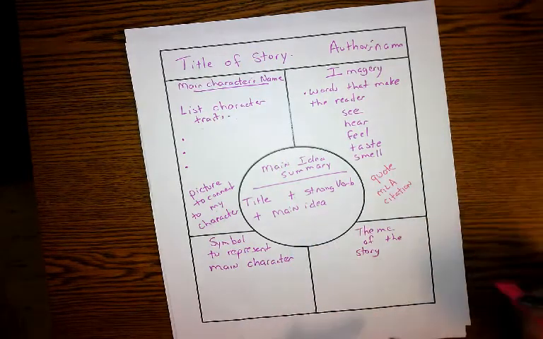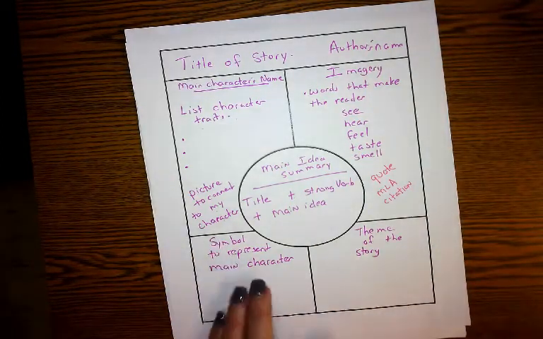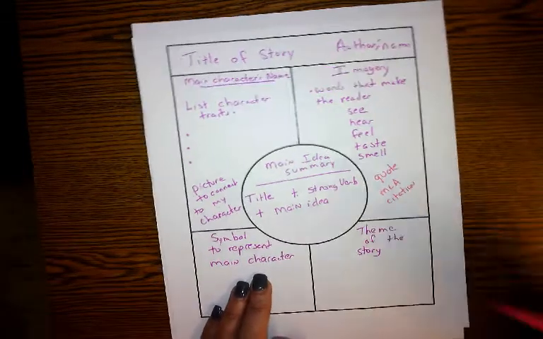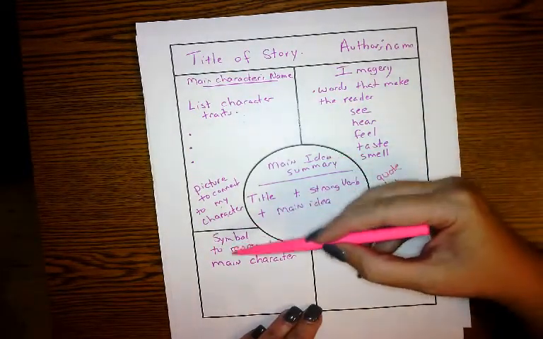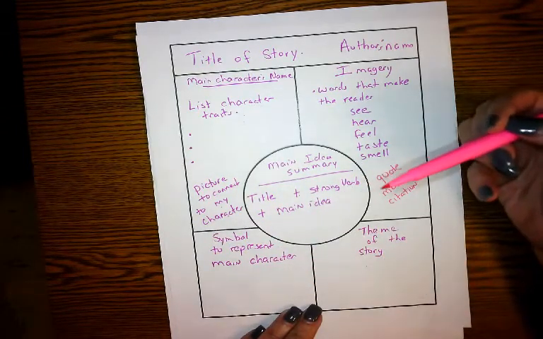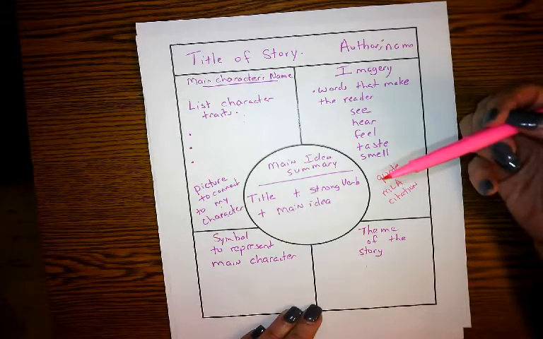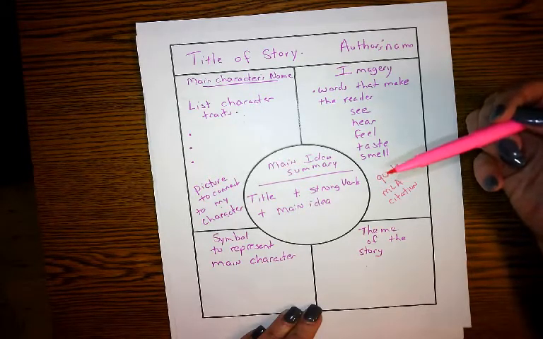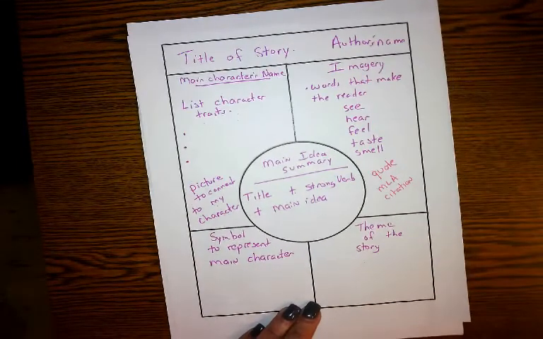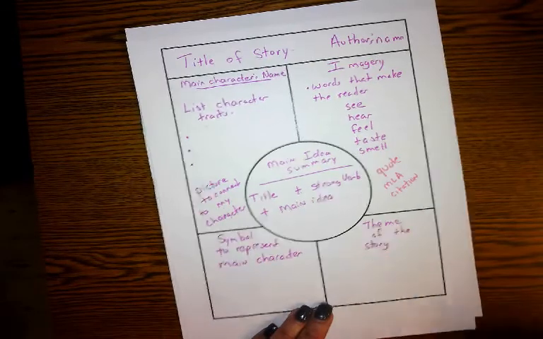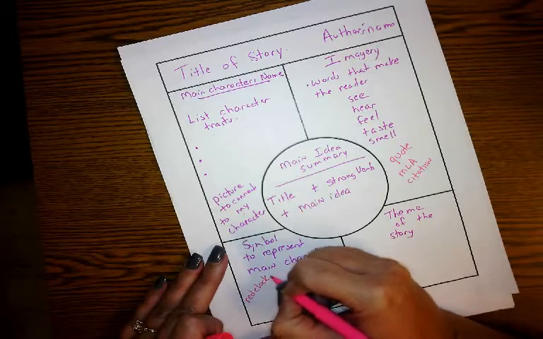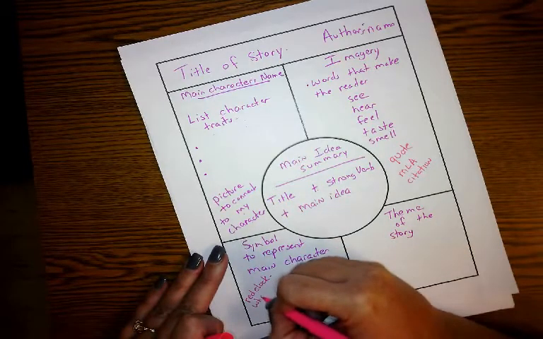Okay, and then you're going to have symbolism. Now, symbolism may seem a little weird, but it's really not. That's the reason I chose this story. I want you to think of Little Red Riding Hood. When you think of Little Red Riding Hood, what image comes to mind? I'm going to bet it's probably her red cloak, okay? So here, you might want to put down her red cloak, but here's the deal. If you put down her red cloak, what does it mean?